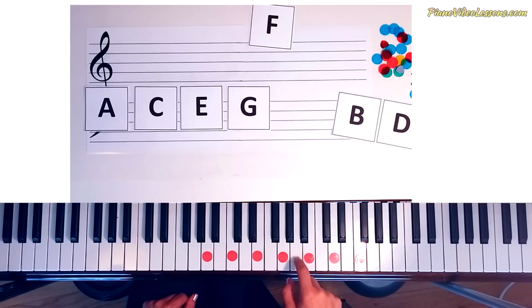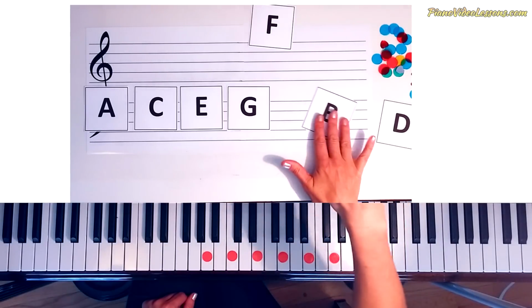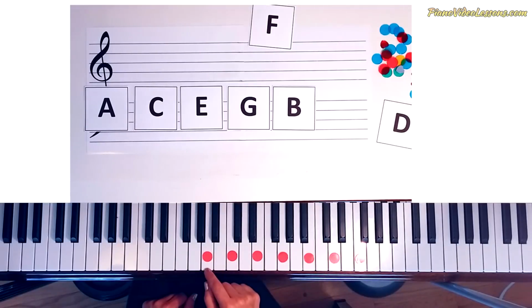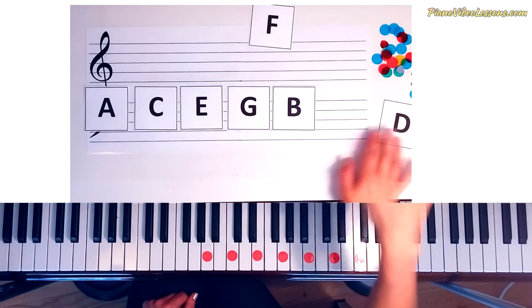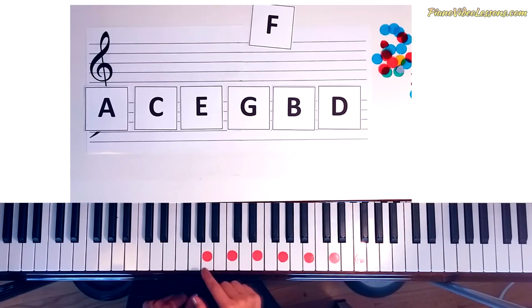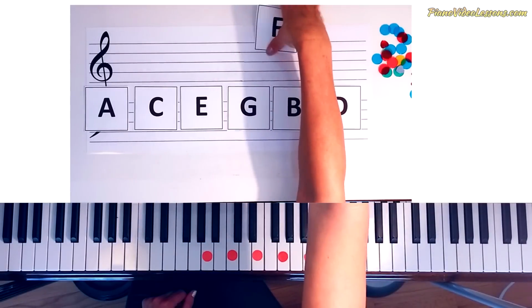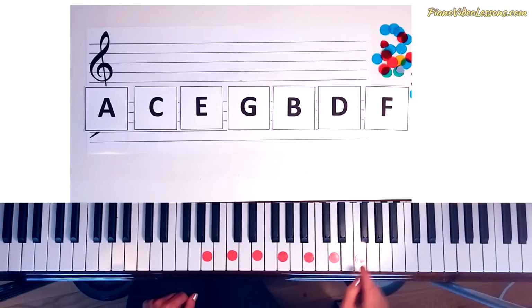Now we're going to skip the next note, which is A, and land on B. So here we have A, C, E, G, B. And then after B, skipping C, we'll land on D: A, C, E, G, B, D. And then we'll skip E and land on F.